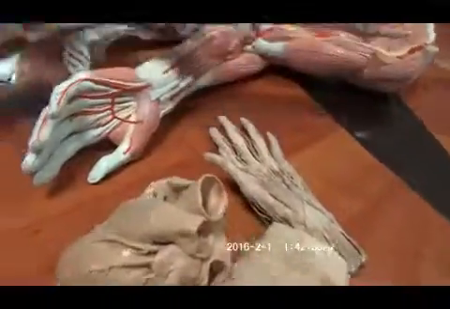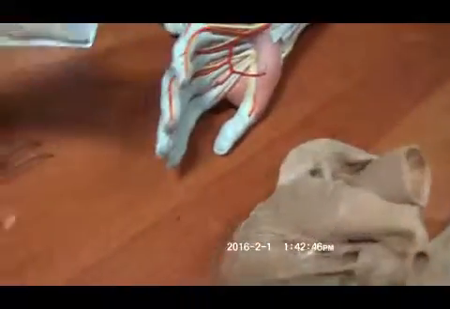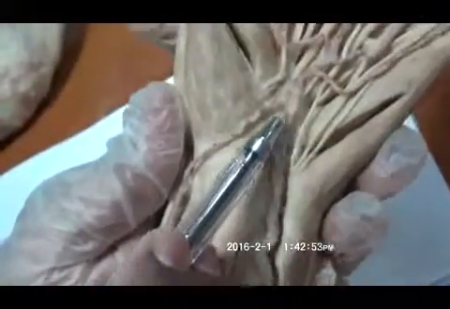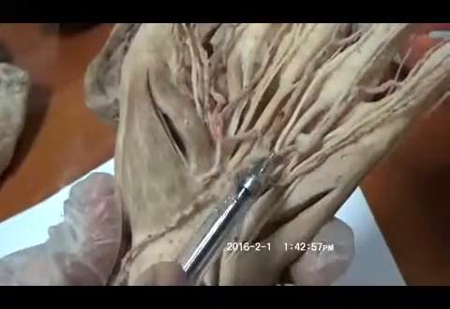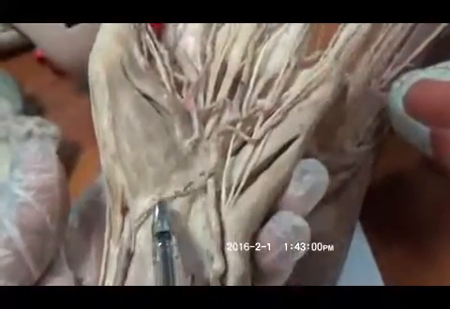So, next, continuing the story: this ulnar artery, after giving many muscular branches in the forearm, enters the palm, superficial to the retinaculum. This is the flexor retinaculum. Superficial to the retinaculum, it enters the palm and then forms an arch. That is called the superficial palmar arch, completed by a branch from the radial artery.